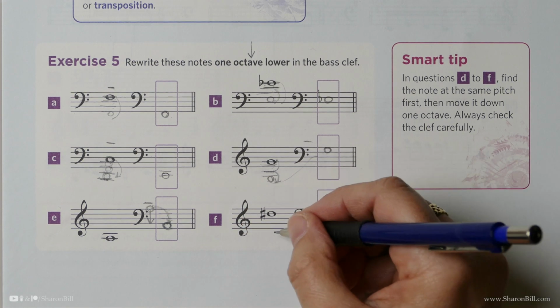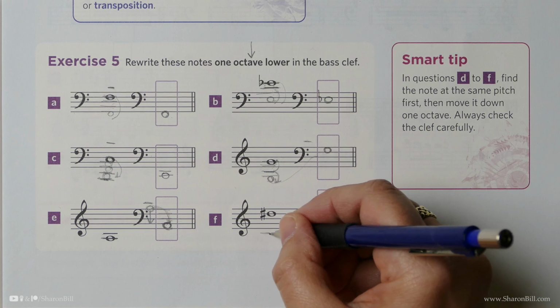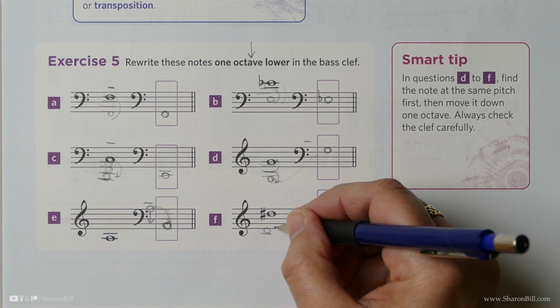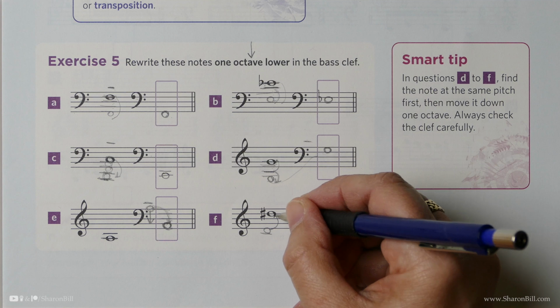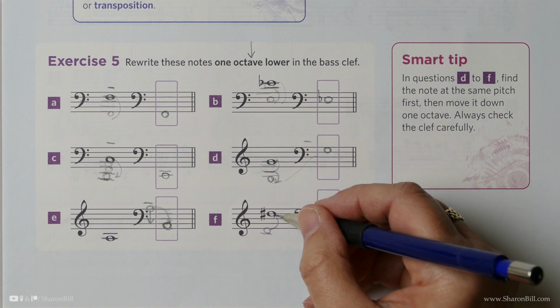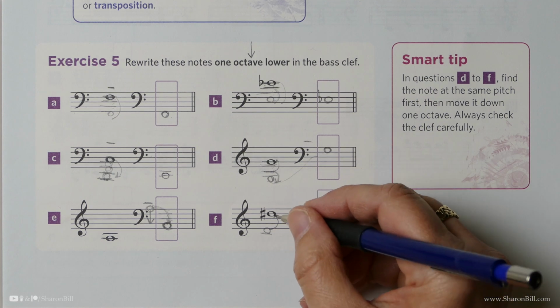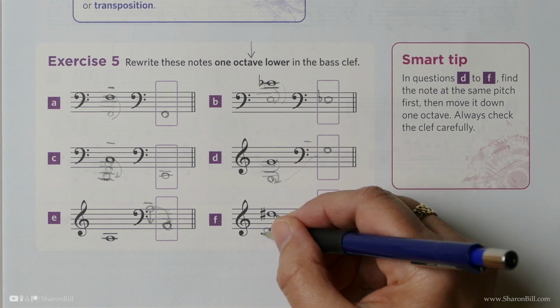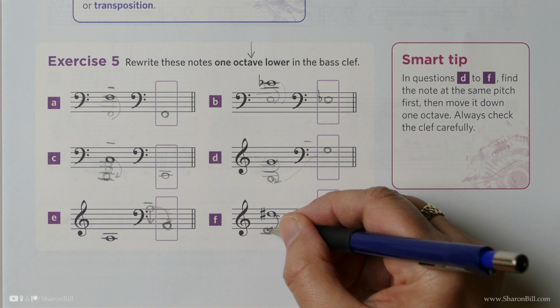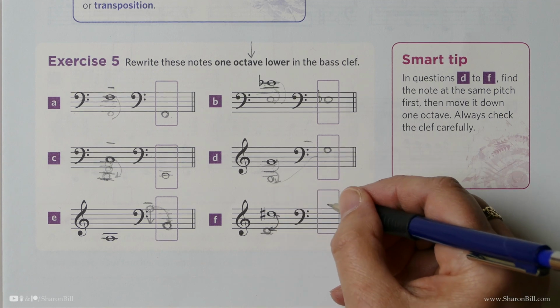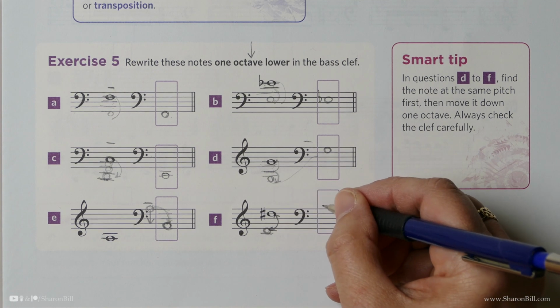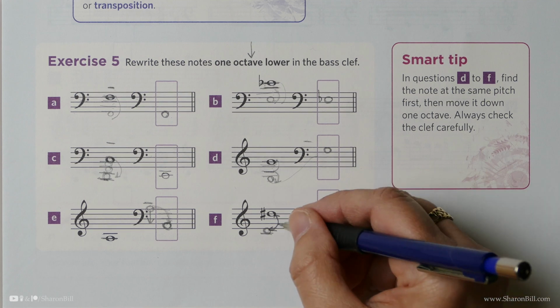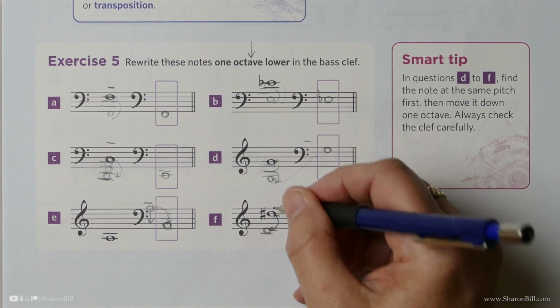So here, if this is middle C, this is the D, and then we have the D above that. And we've got to go an octave lower, haven't we? And so an octave lower will take us to the D just above middle C, won't it? Sorry, let's think again.